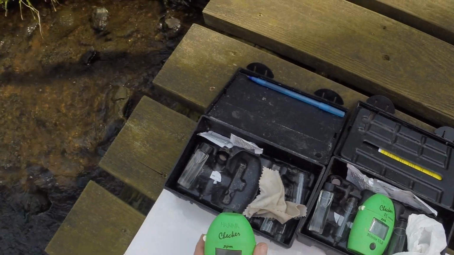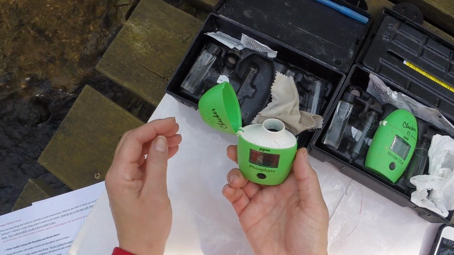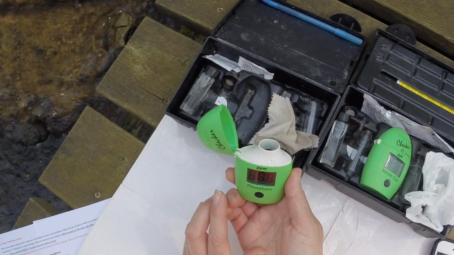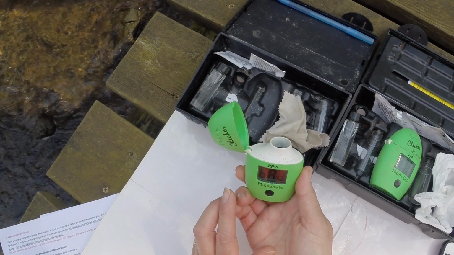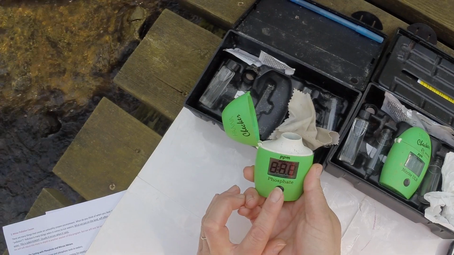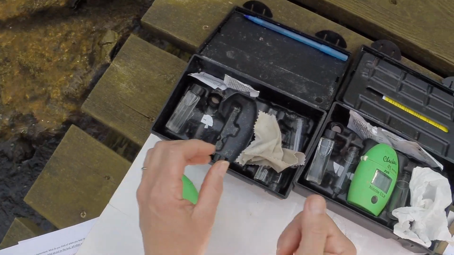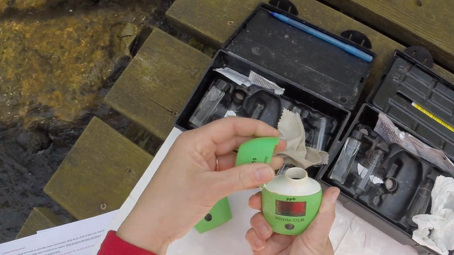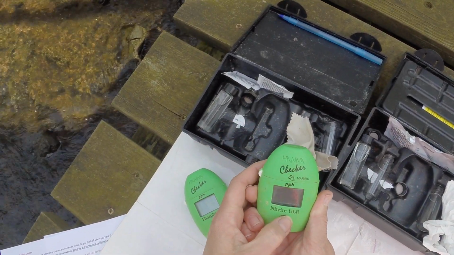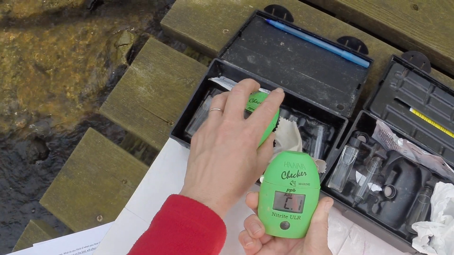So what I did was I got my water sample, and the way these work is we turn it on. Or not, it didn't like that. That's funny because I just checked this before I came down. There we go, we'll do this one.